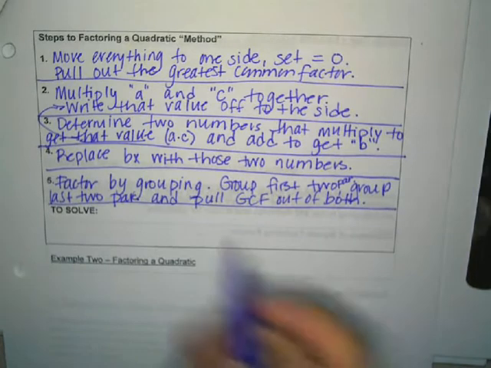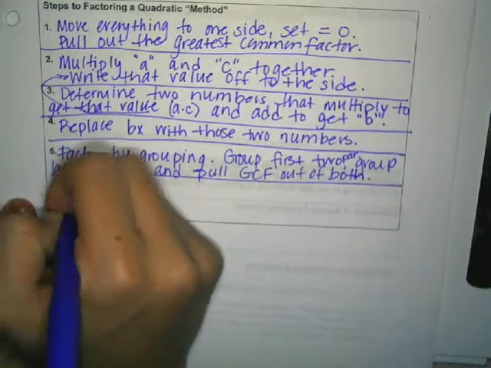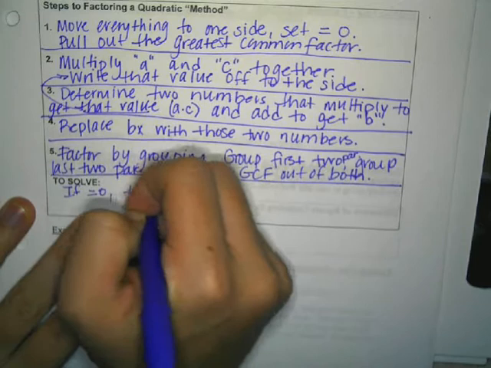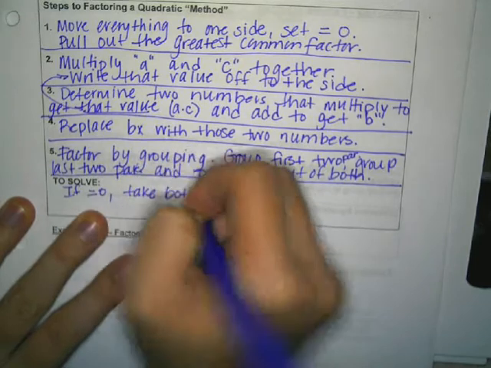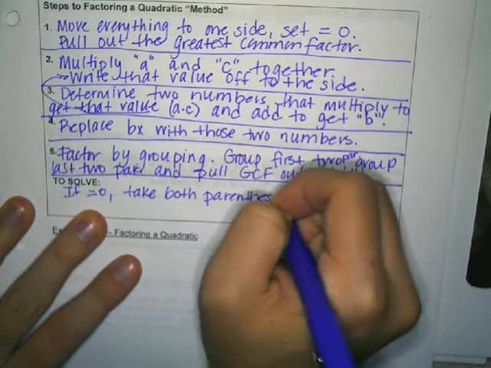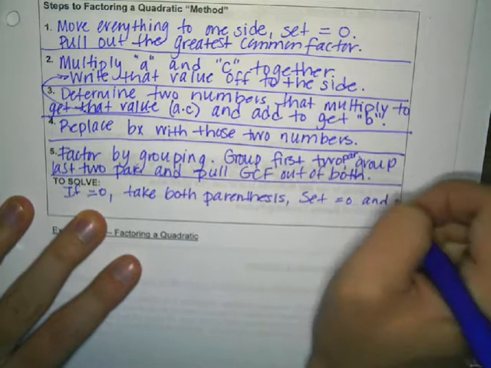Okay. To solve, if equal to 0, take both parentheses, set equal to 0, and solve.